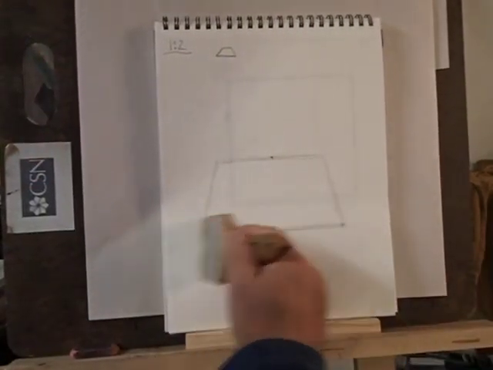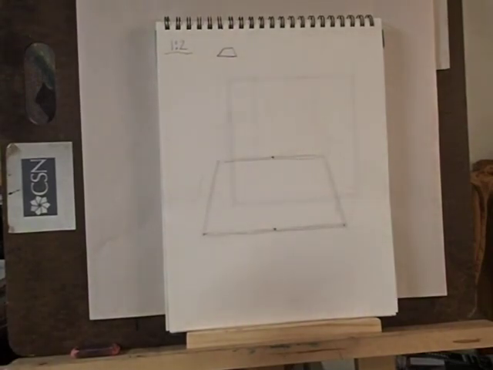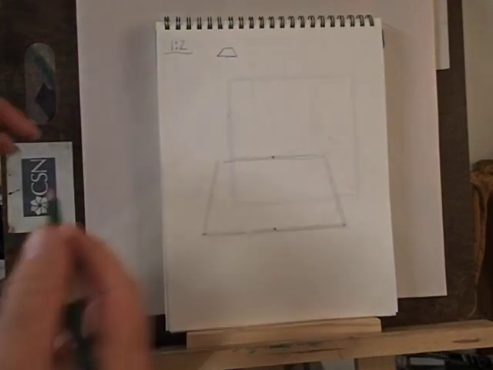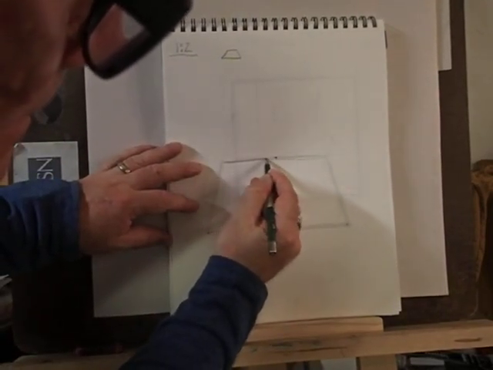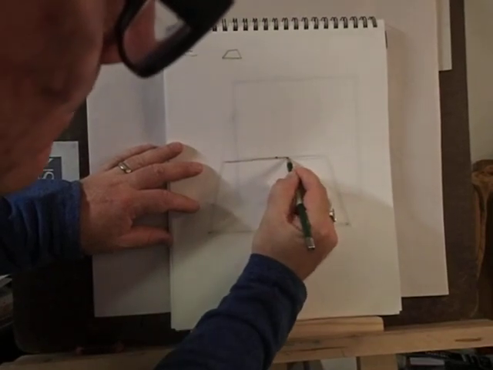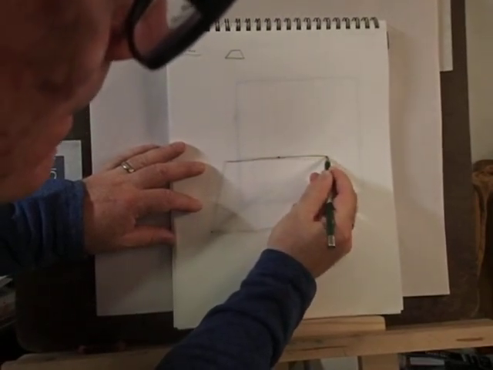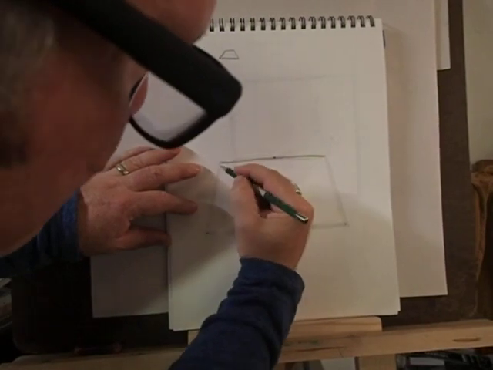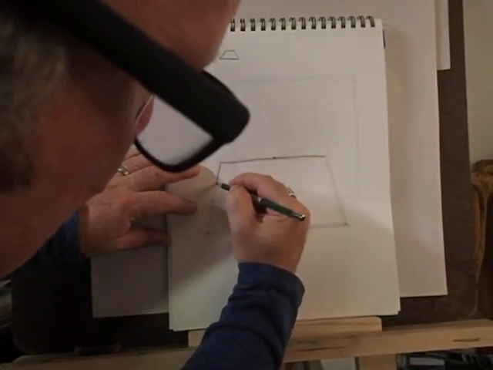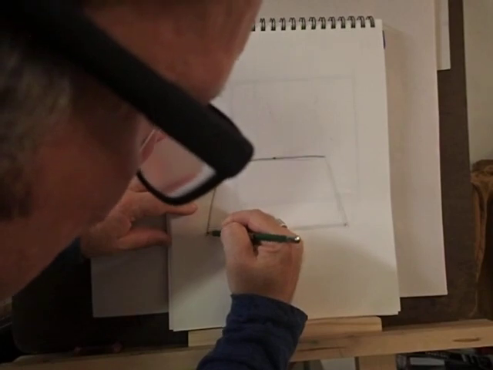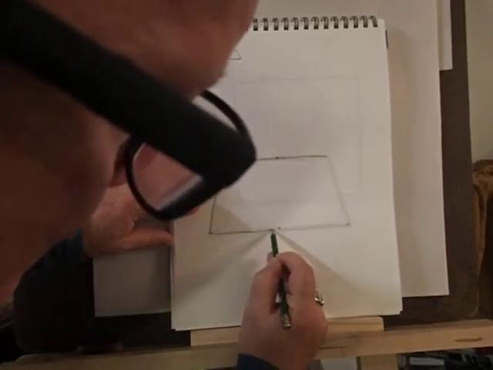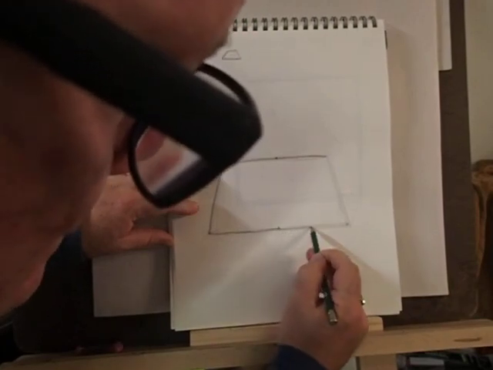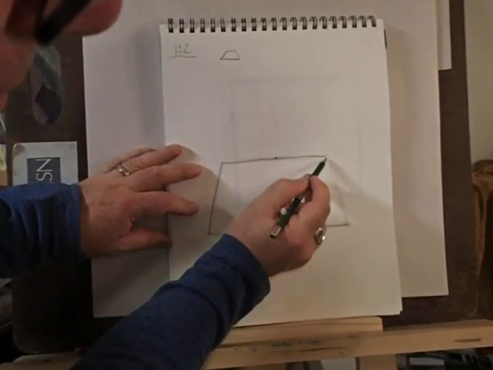Take my brush. And then if I feel like I want to really clean this up, I could come in, holding my hand like I'm writing, and then basically press a little harder. It'll make it a lot more bold. It'll stand out. Again, I'm not using any tools to do this. I'm doing this all freehand.